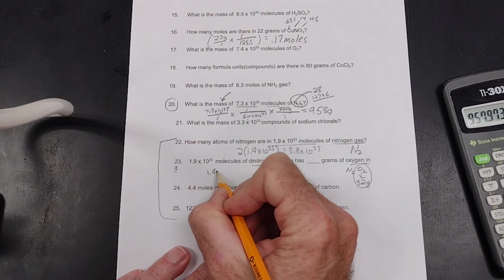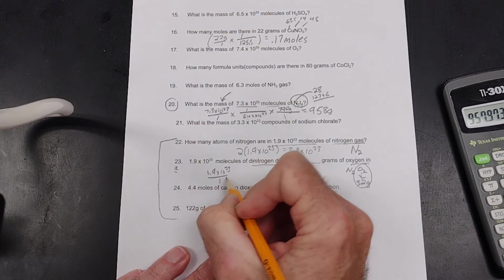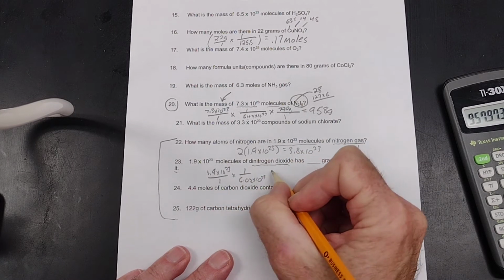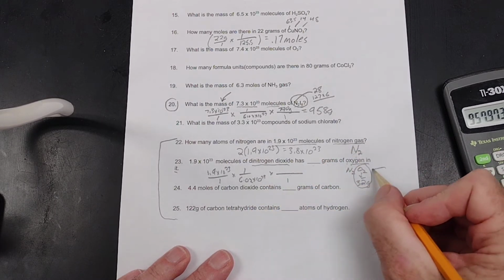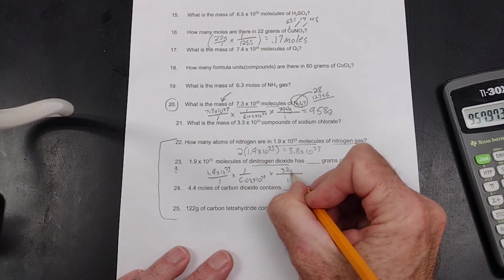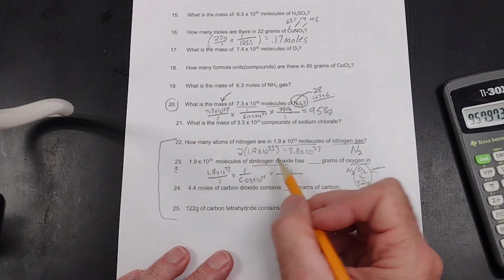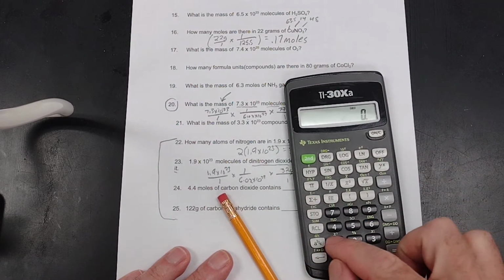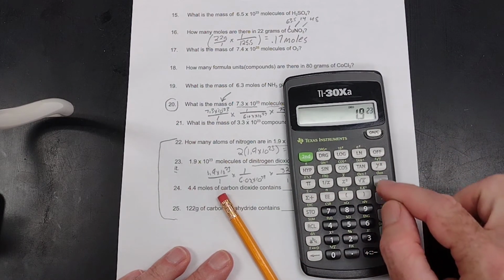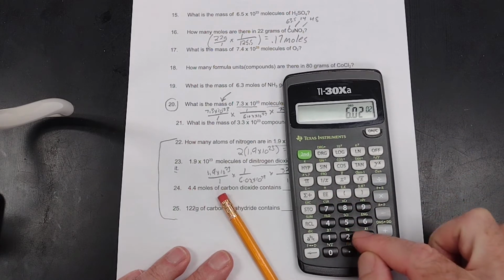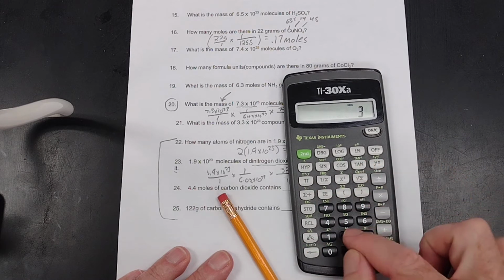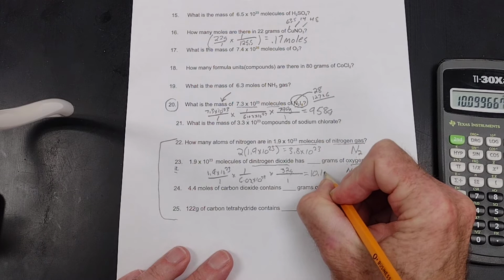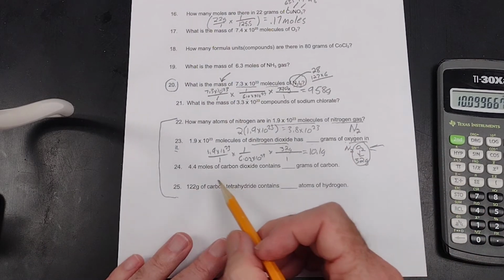So we could just say 1.9 times 10 to the 23rd over 1 times 1 over 6.02 times 10 to the 23rd times, and then we can just only enter the weight of oxygen there, 32 grams. Instead of entering the whole dinitrogen dioxide, we'll just enter the oxygen here, and that'll give us the right number. 1.9 EE23 divided by 6.02 EE23 times 32 grams, 10.1. 10.1 grams.